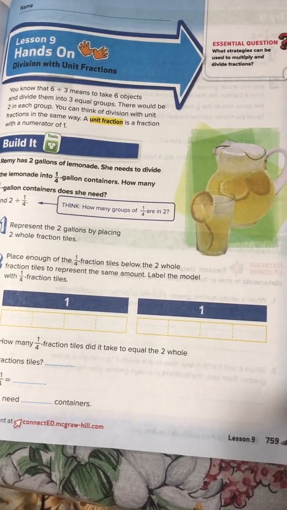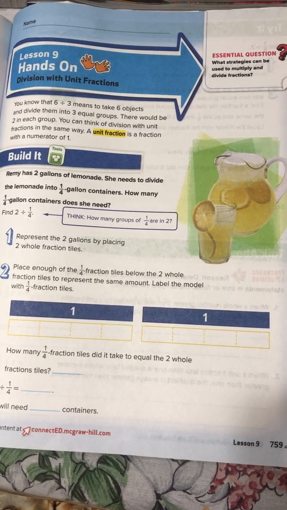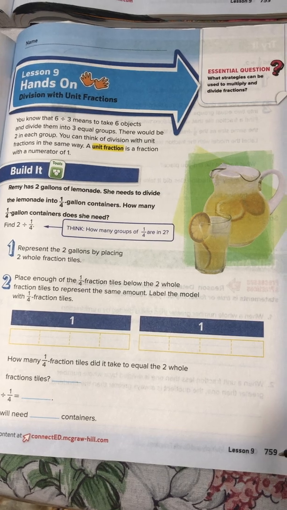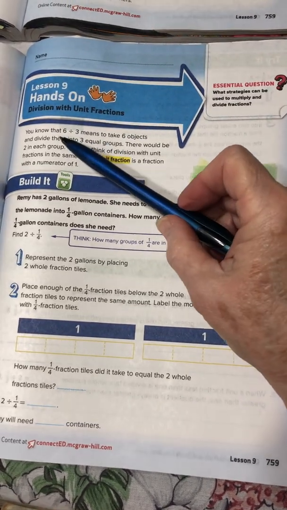Okay, we're going to turn to page 759. We're going to be working on dividing fractions this week. So on page 759, look at the top of the page.